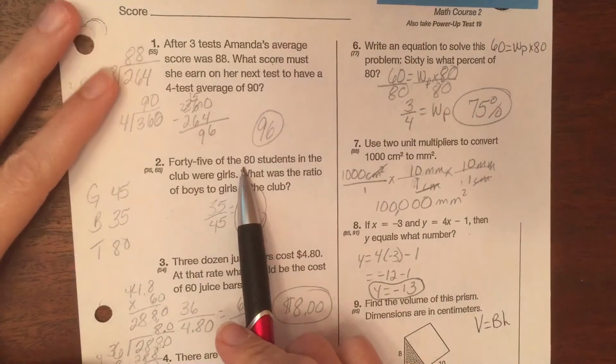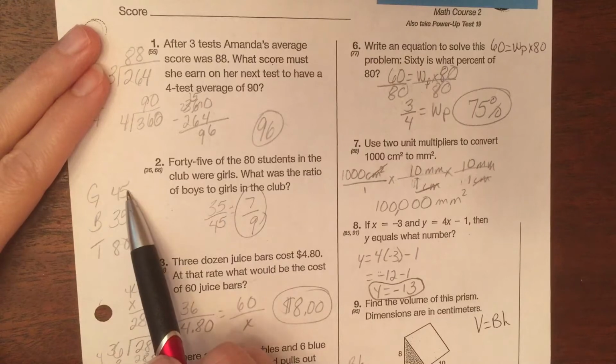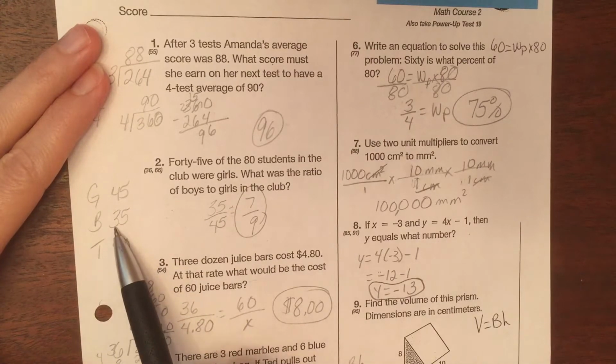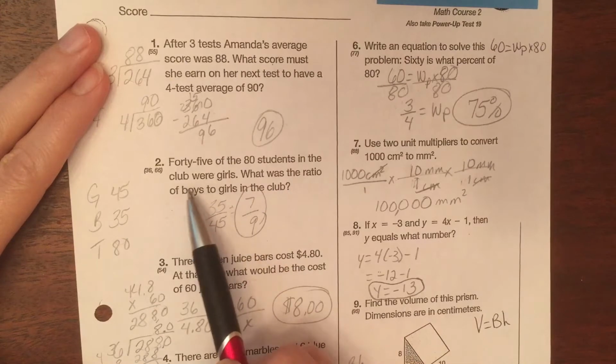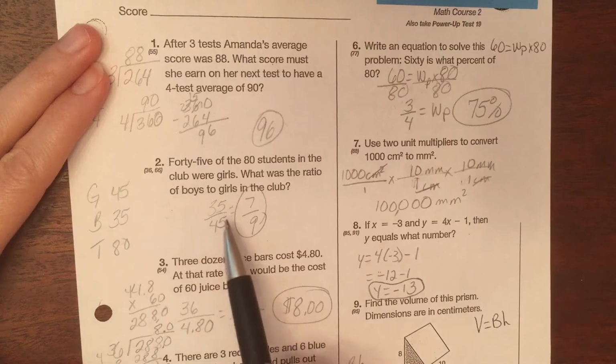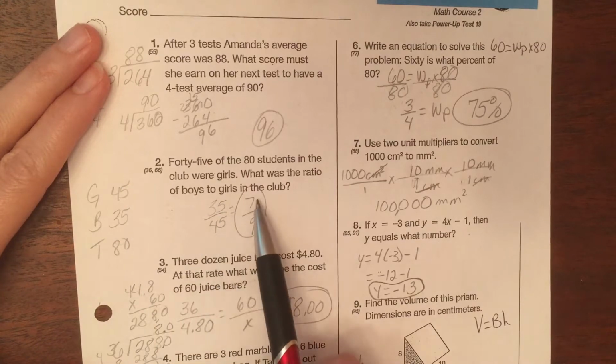45 of 80 students were girls. 45 were girls, 80 total. That gave me 35 that were boys. What is the ratio of boys to girls? Boys is 35, girls is 45. 35 to 45 reduces to 7 to 9.